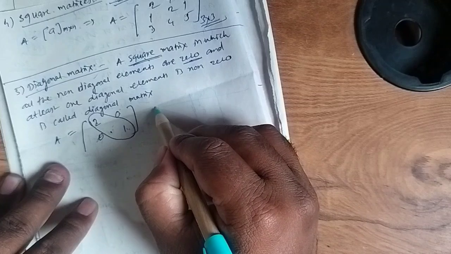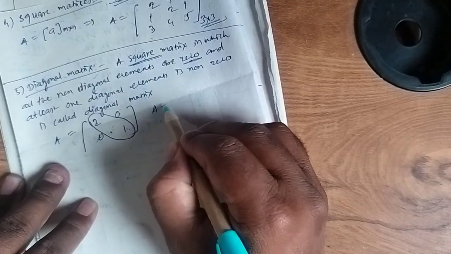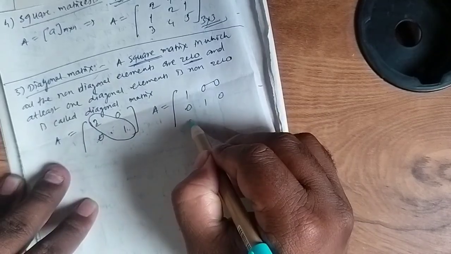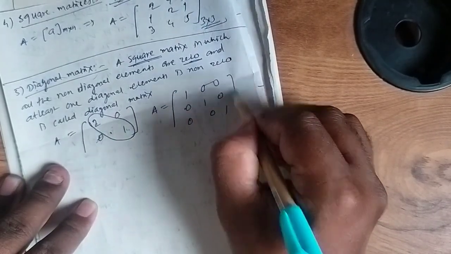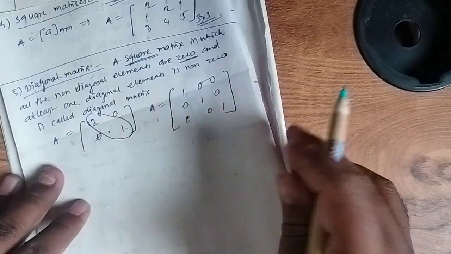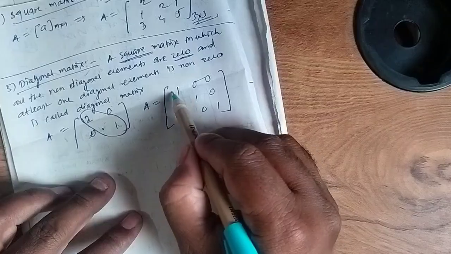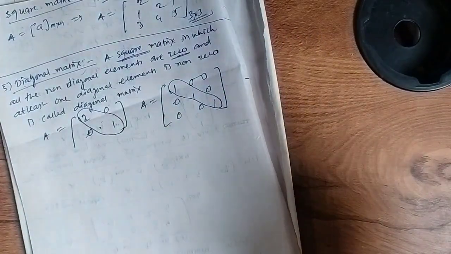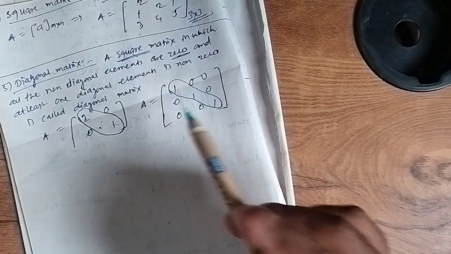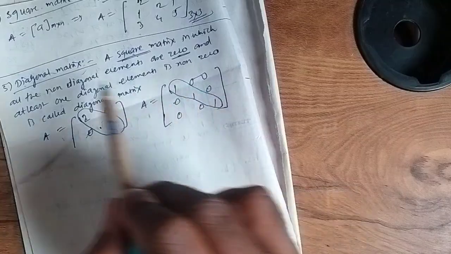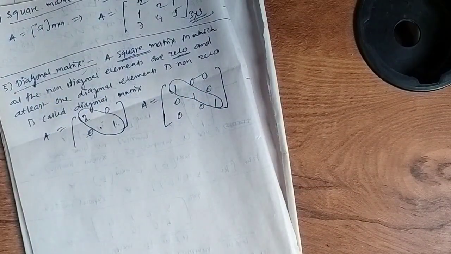Another example of a diagonal matrix is A equal to 1 0 0, 0 1 0, 0 0 1. Here also the number of rows and columns are equal, and 1, 1, 1 is the diagonal of the matrix. Except for the diagonal elements, all elements are 0. This is the condition of a diagonal matrix.